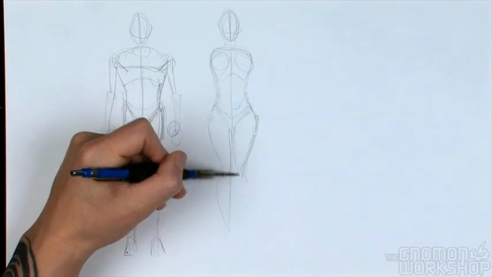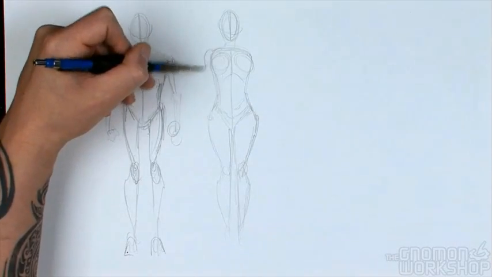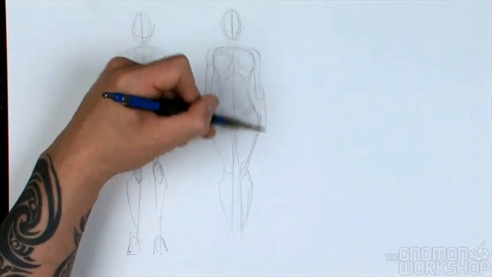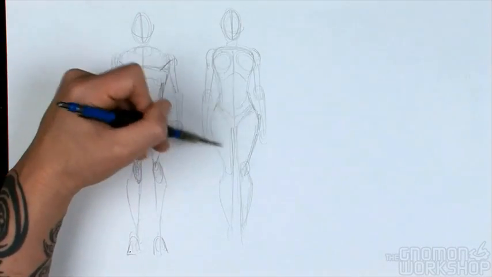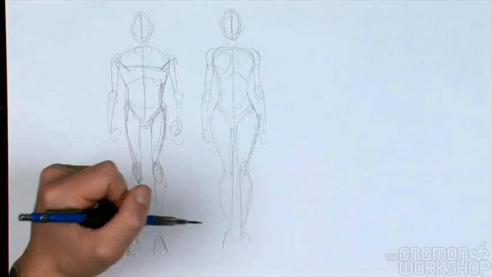I guess there are a lot of different ways to draw women. I tend to like them not huge, but not very, very thin either. So with a little more meat on them, and that's how I'm drawing this one here.